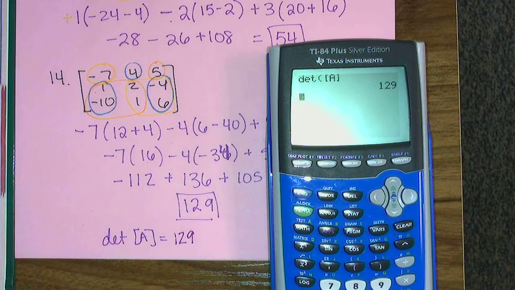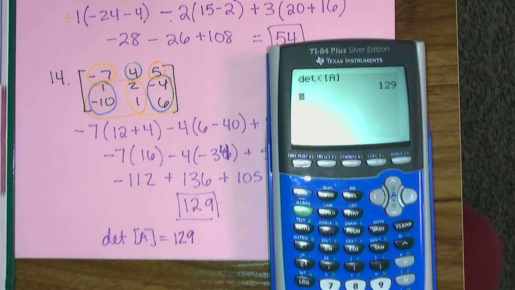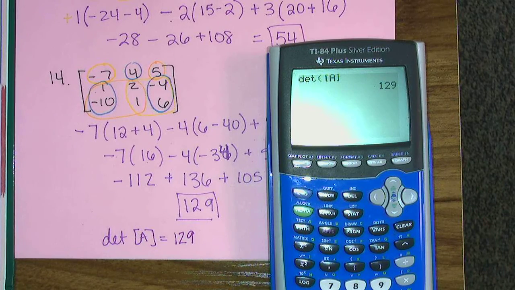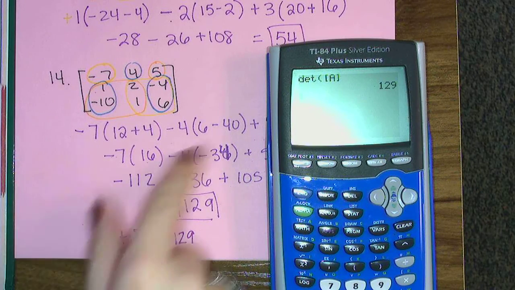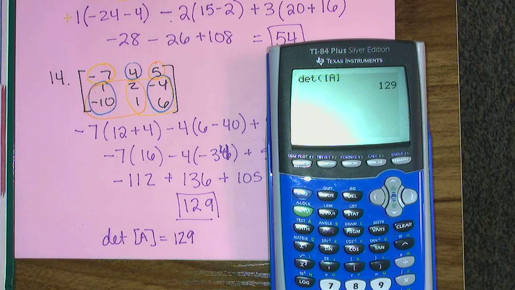Second matrix, math, determinant. That's to check them, but you'd have to show all this work to do that. Make sure all your numbers are typed in correctly.